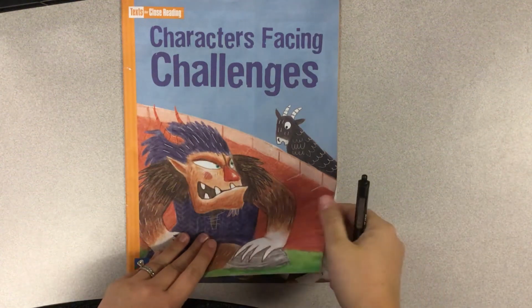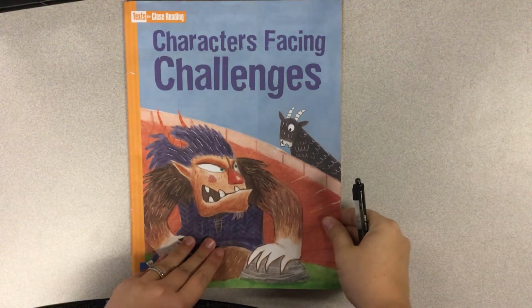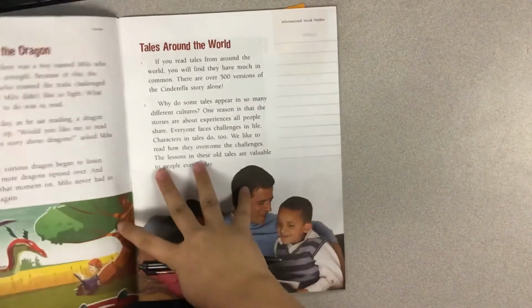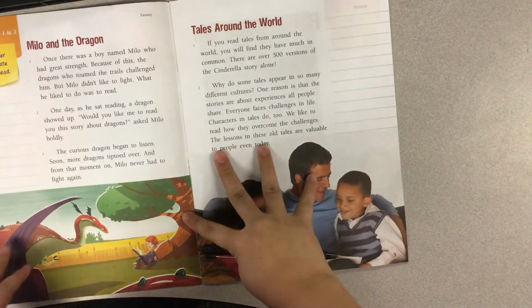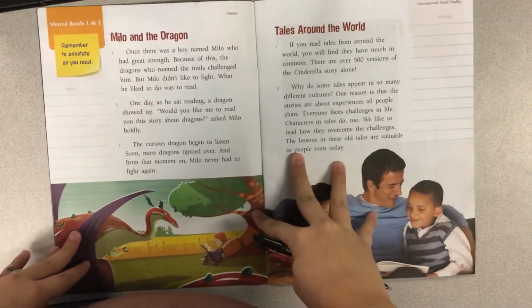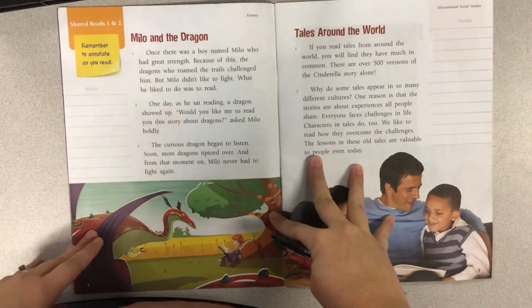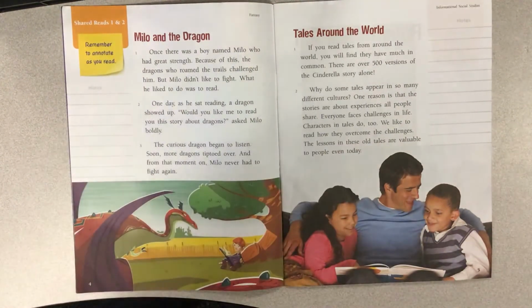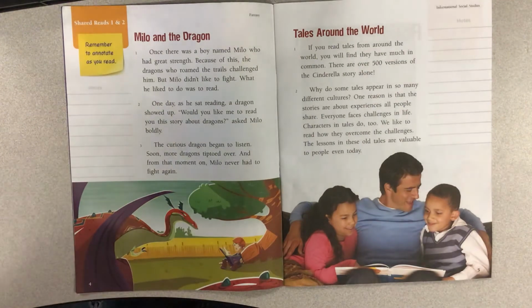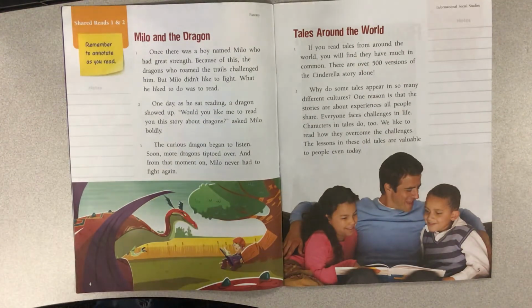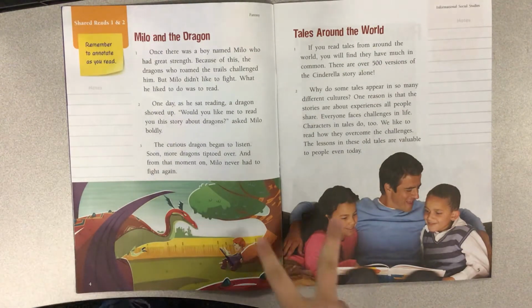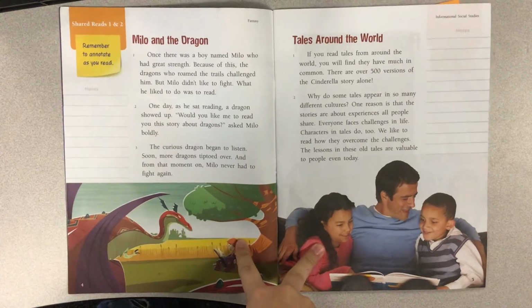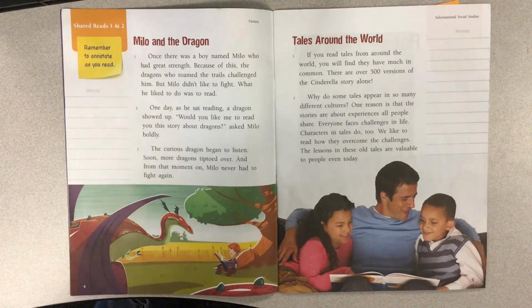Today we're in our new close reader, Characters Facing Challenges. And we are going to be reading our shared reads 1 and 2, Milo and the Dragon, and Tales Around the World. And the strategy that we're going to be using today for both of these texts is visualizing. And visualizing is one of my most favorite strategies when I'm reading, because it really helps me to picture and understand and experience what's happening in the story.